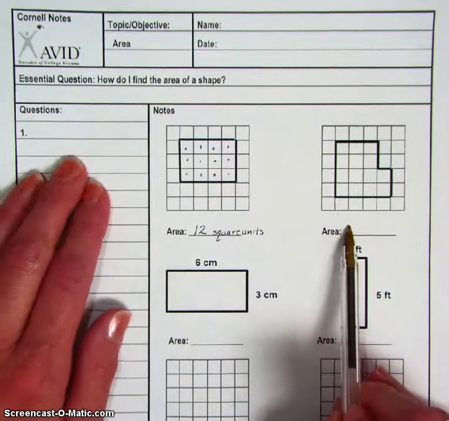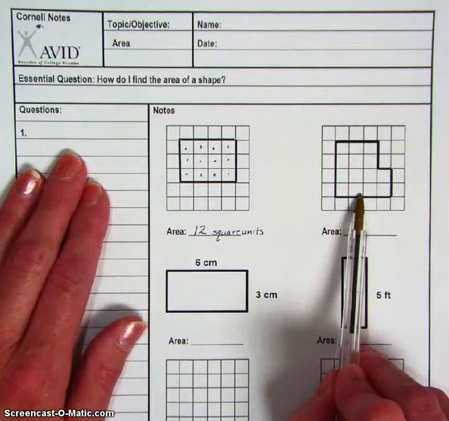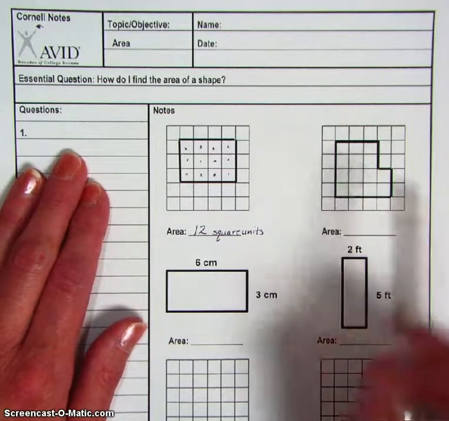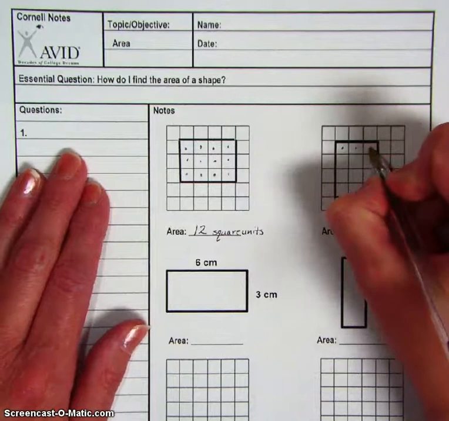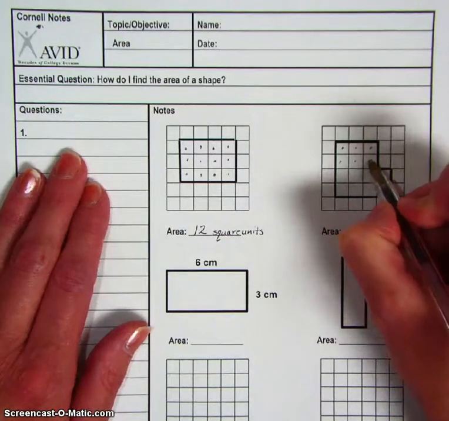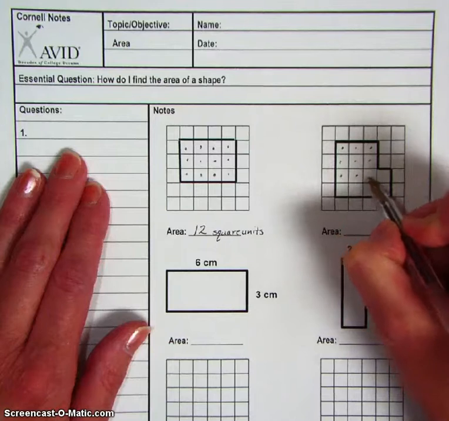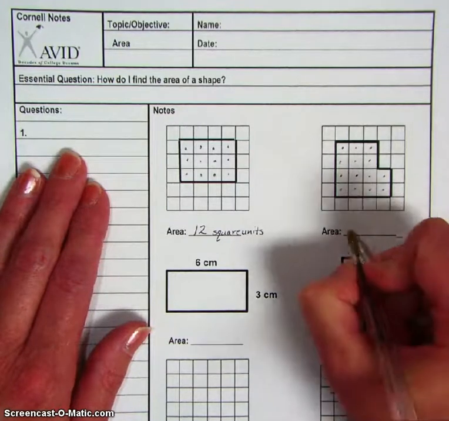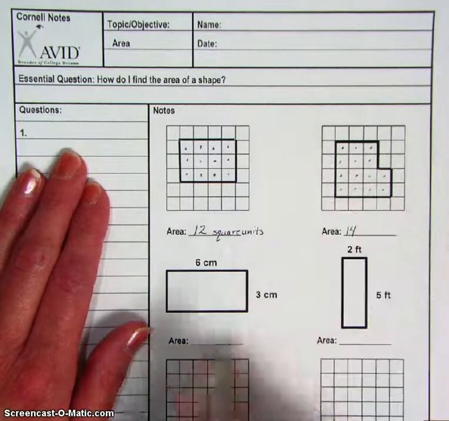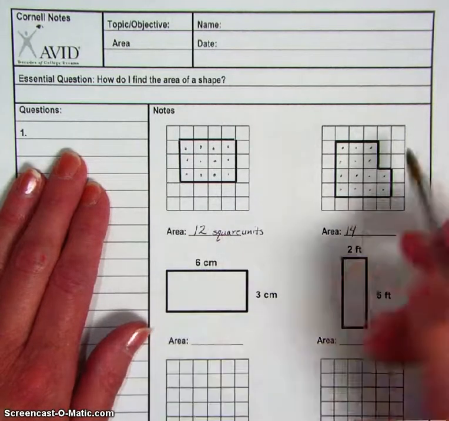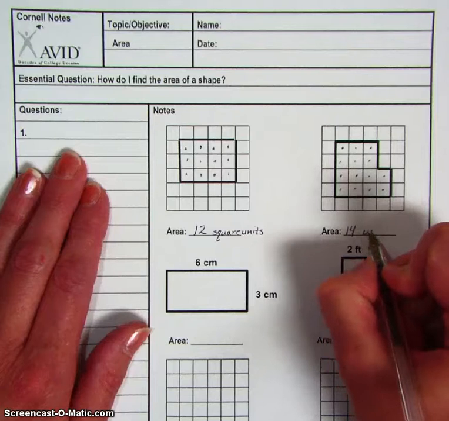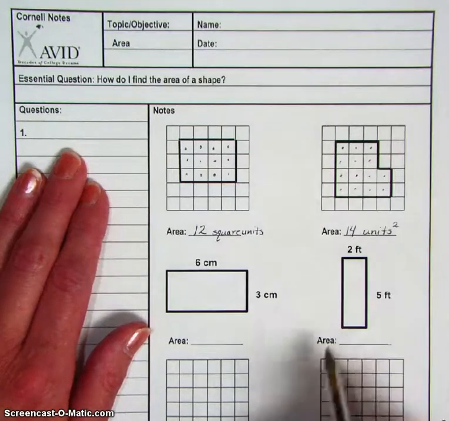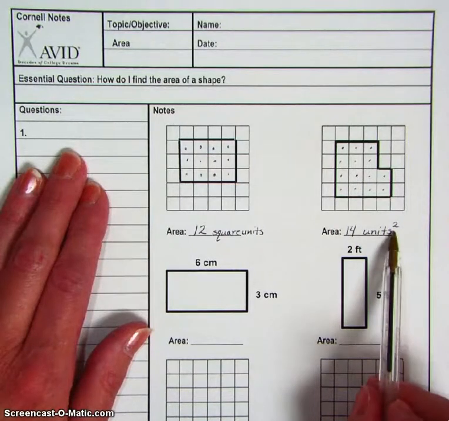Let's take a look at another shape. This shape is not a rectangular shape, but we can still find the area by counting the squares that are inside. So let's start right up here in this corner. 1, 2, 3, 4, 5, 6, 7, 8, 9, 10, 11, 12, 13, 14. So 14 square units. On the first one I wrote square units out this way, but you can also write it this way. You could write units, and then putting a little 2 up above, just like that, means squared also. So don't be confused if you see it written this way, it just means square units.